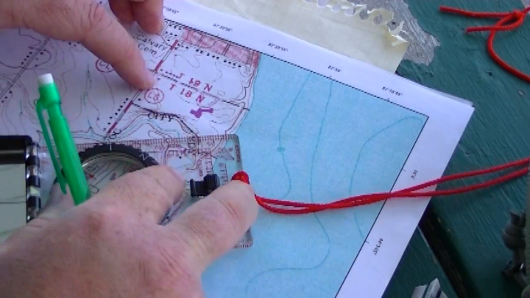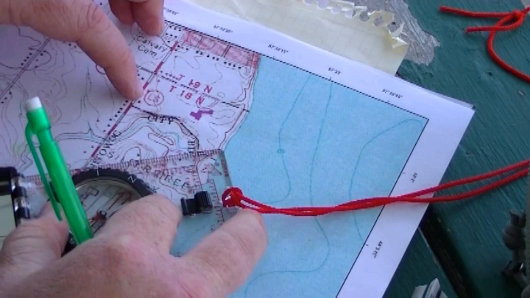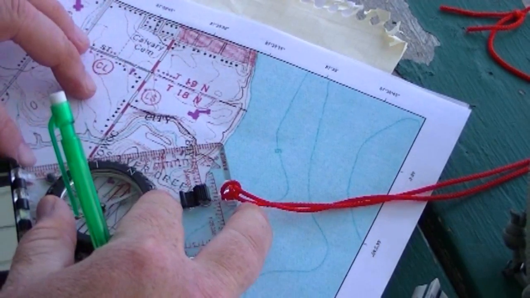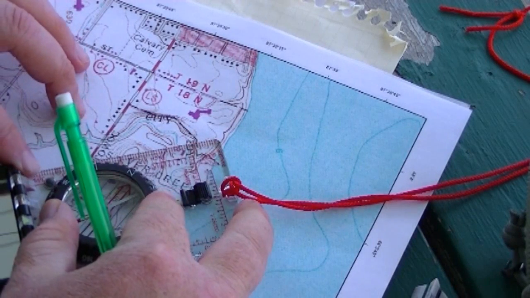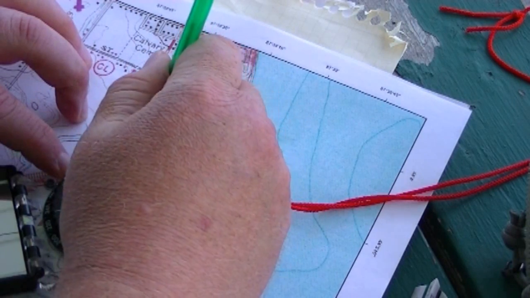our direction of travel, because this is our reverse course, is this way. Arrow up. And I'm trying to do this kind of sideways. So here's our line of travel.